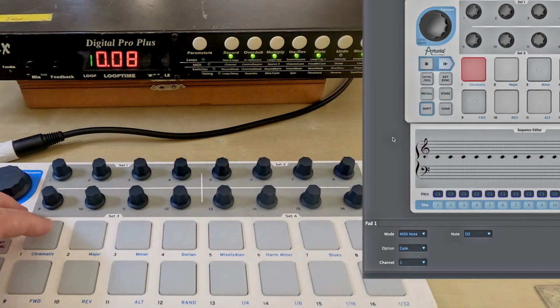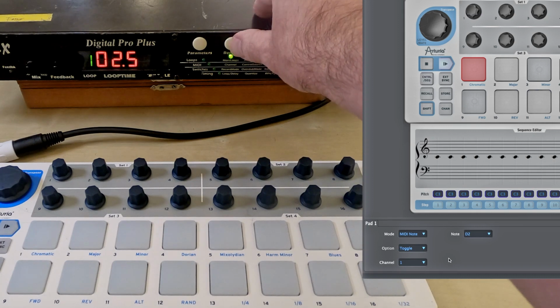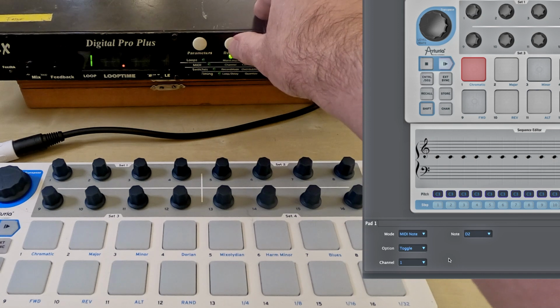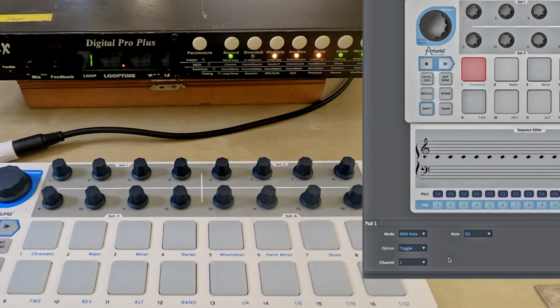So now we have a sus action record. If we change the option from gate to toggle, now we have a toggle-based thing. What's interesting to me is that if I do a long press, I don't get the erase reset functionality. If you do that on the EDP, doing a long press of record resets the loop. We were doing that with the Keystep, with the keyboard controller, and we were getting that effect as well. So I'm not totally sure why the BeatStep isn't doing that.